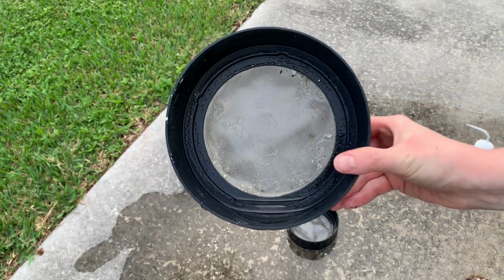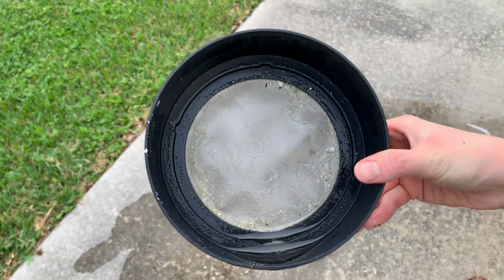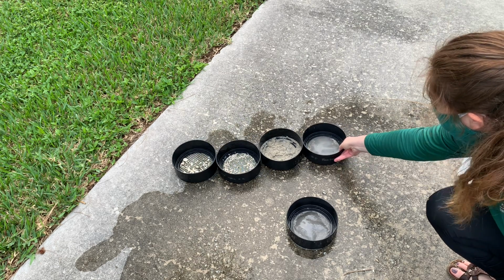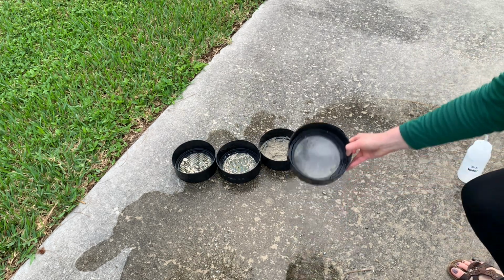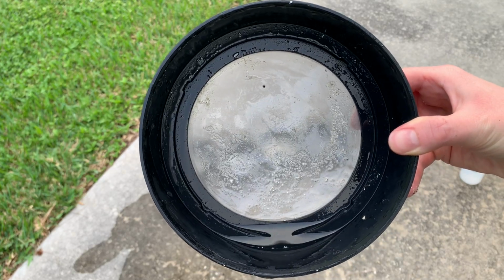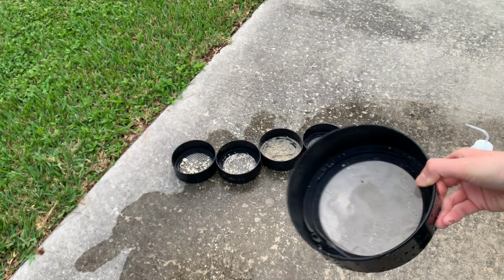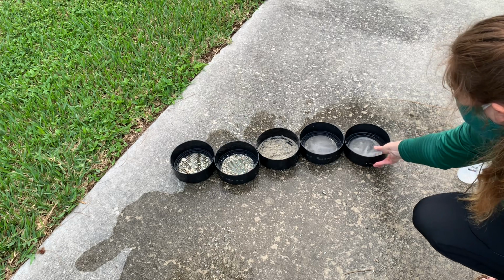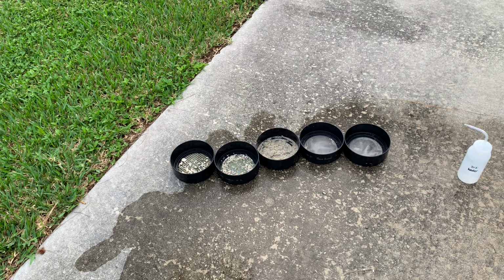Here we have our fine sand. And lastly, our silt, which is the smallest particle. So what you want to do now is compare all of the particle sizes to each other and decide the percentage in each size category. That's what you'll be recording on your data sheet.